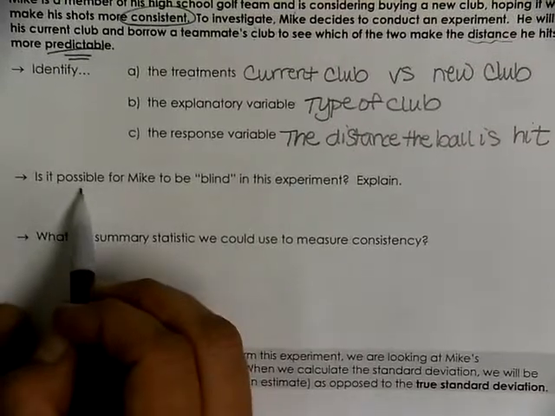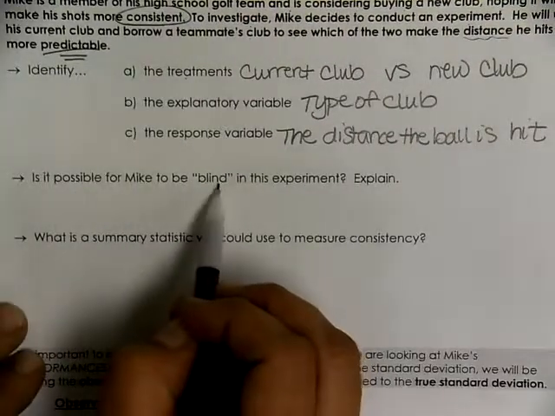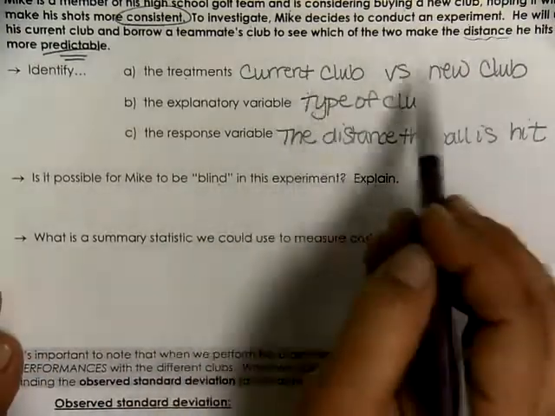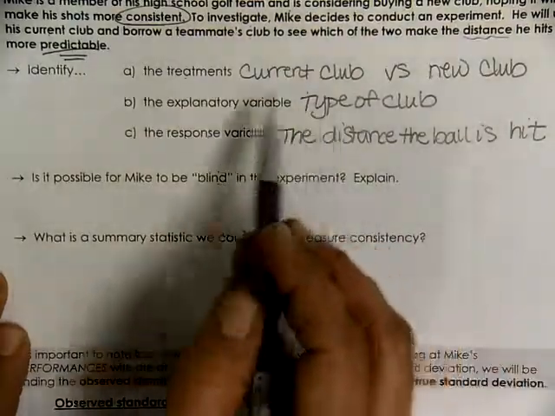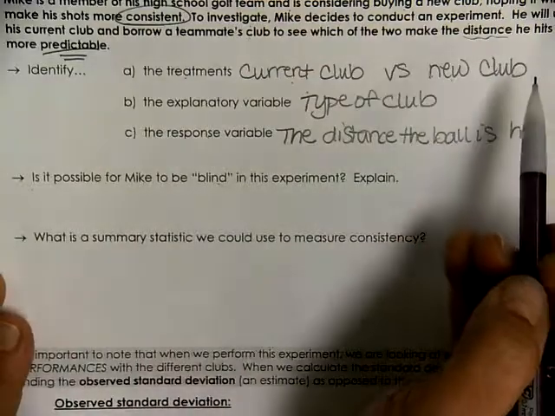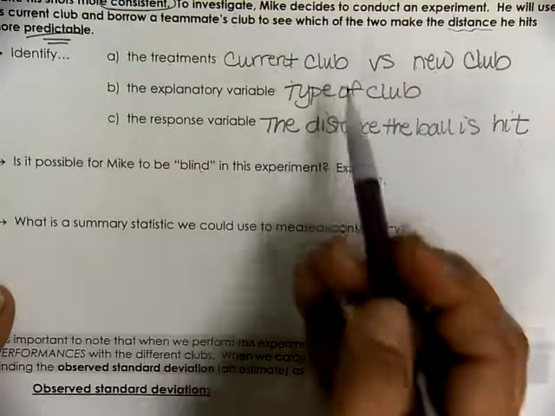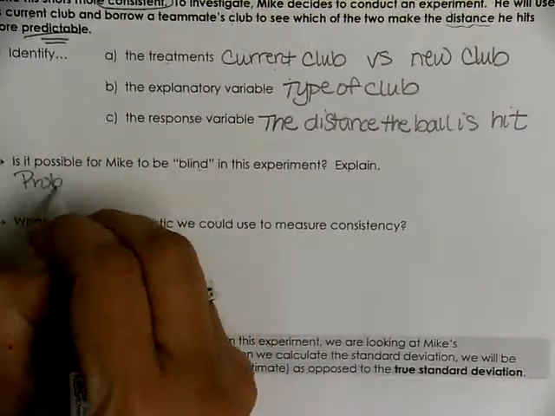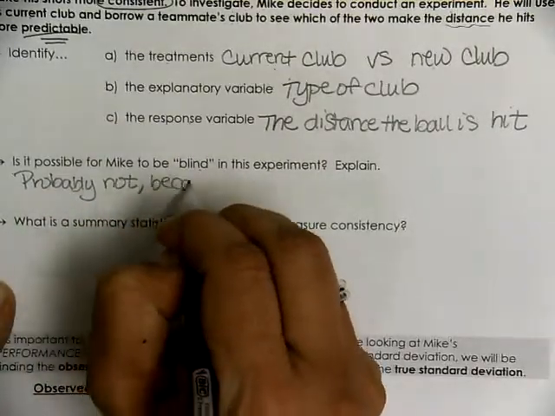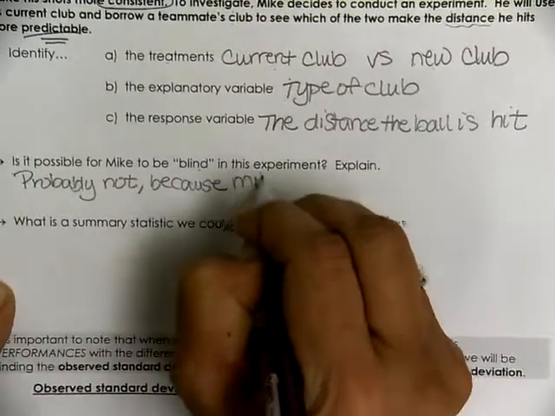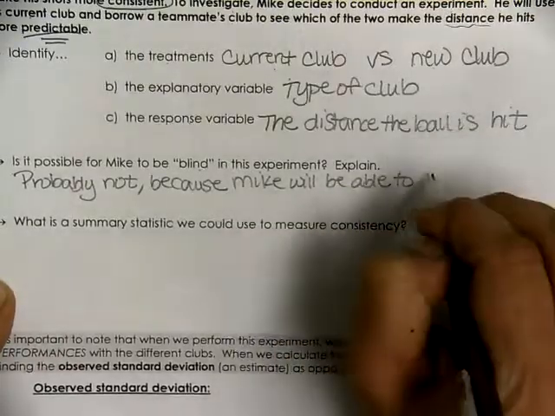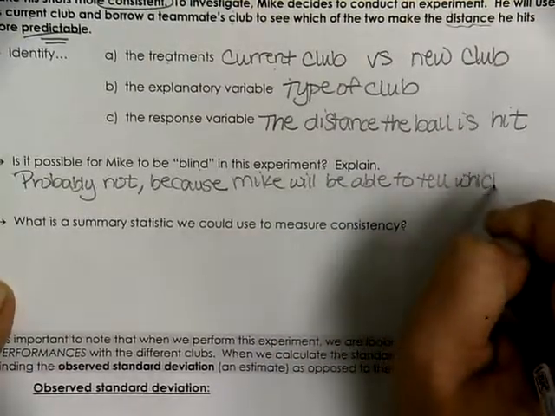Another little review. Is it possible for Mike to be blind in this experiment? Remember, blind does not mean that they can't see. It means that they don't know the difference between the treatments. So I would say if he's using his club and someone else's, even if they were similar, he might be able to tell which one is his. So I'll say for this, probably not, because Mike will be able to tell which club is his.